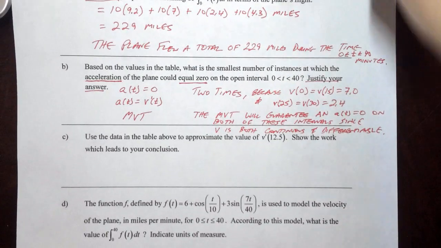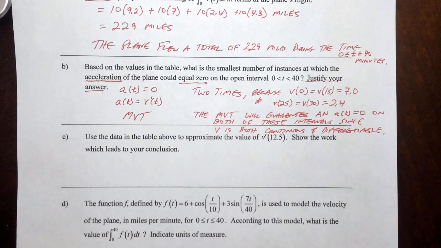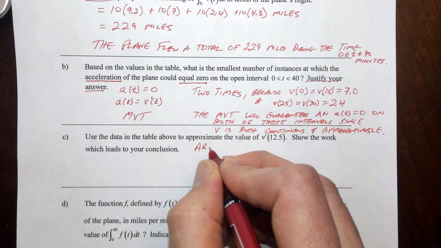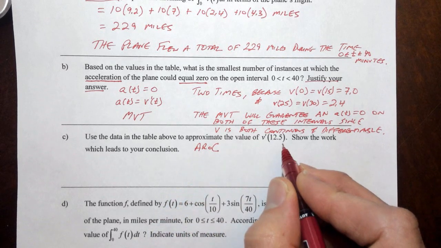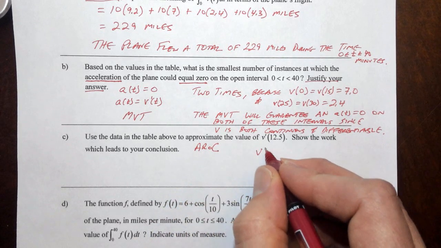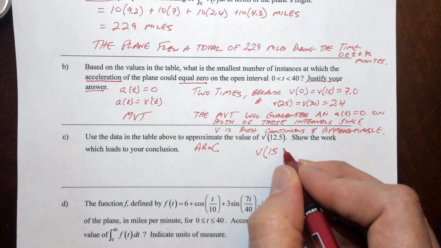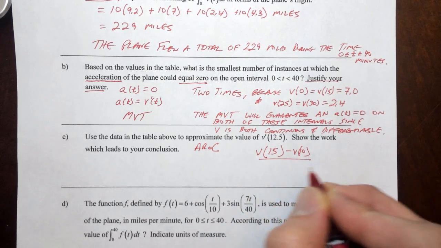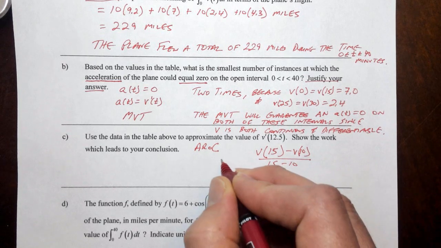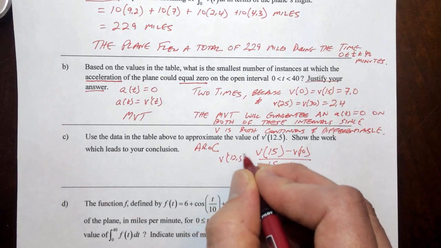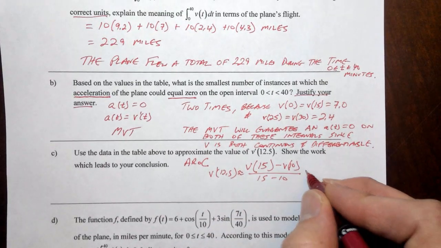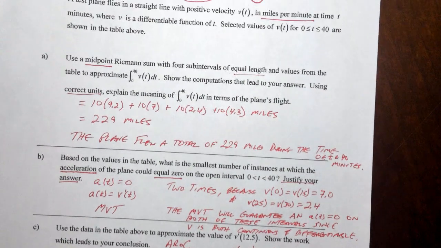For part C, use the data in the table above to approximate the value of v prime of 12.5. So again, this is another average rate of change that they're looking for, because we're trying to find the surrounding values of 12.5, so that would be 15 and 10. So v prime of 12.5 will be approximately equal to that average rate of change right there. So now we pull the values from the table.